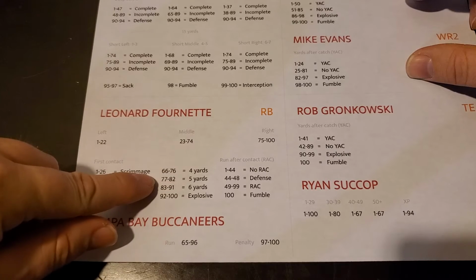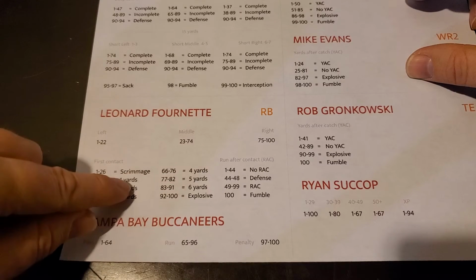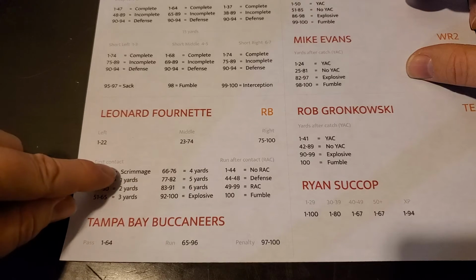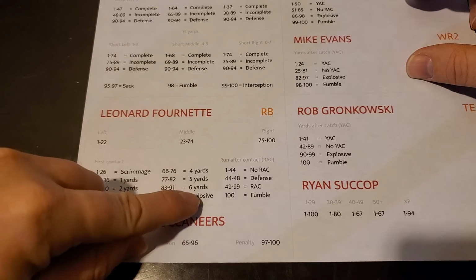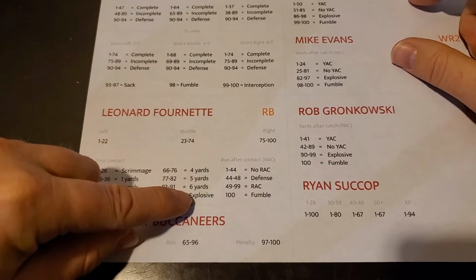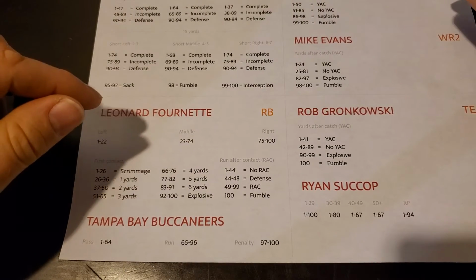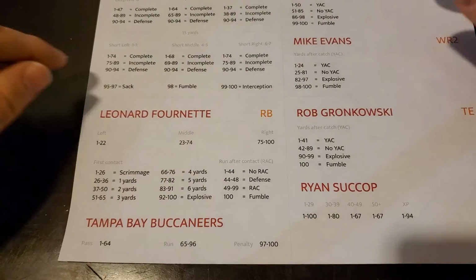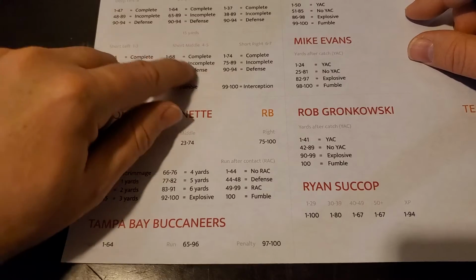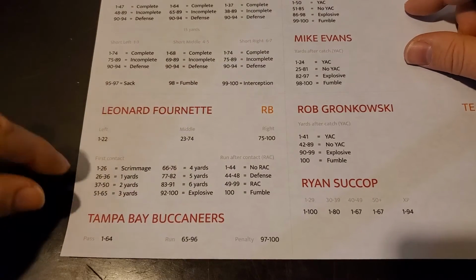Then we need to determine with another roll, when did the running back first make contact with the defender? This can be anywhere from the line of scrimmage all the way to the 7-yard line. At the 7-yard line, it becomes an explosive play opportunity, which we talked about with Rob Gronkowski earlier with our short middle example.